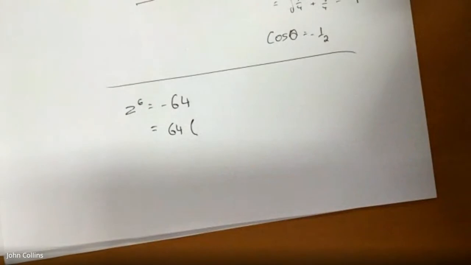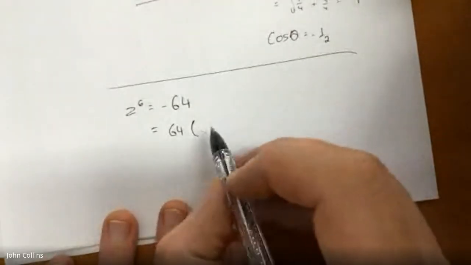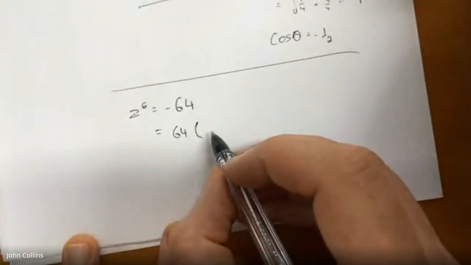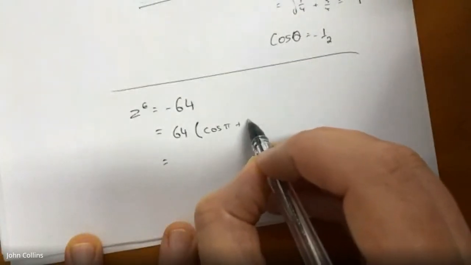Okay, so what did you say it was? Pi? 2 pi? Just pi, isn't it? Just pi, yeah. So cos pi. So we need to get the 6th root. So cos pi plus i sin pi.